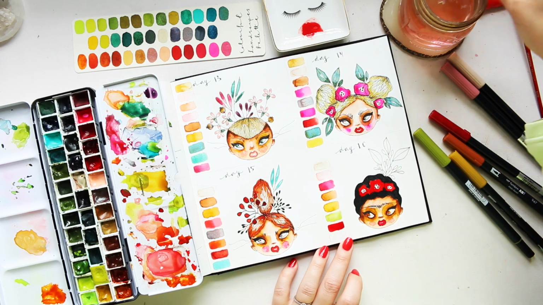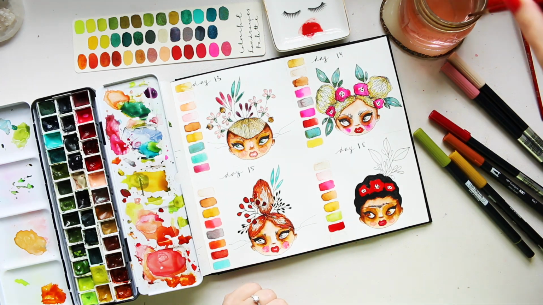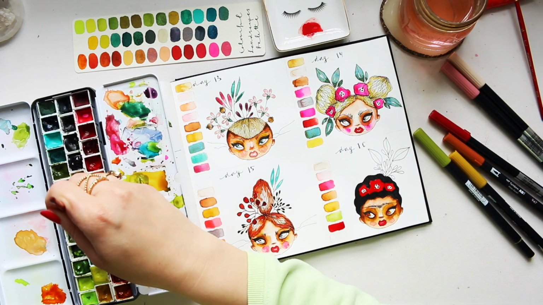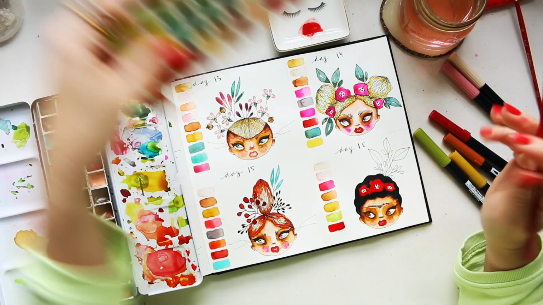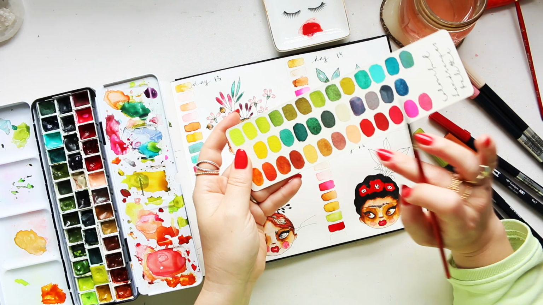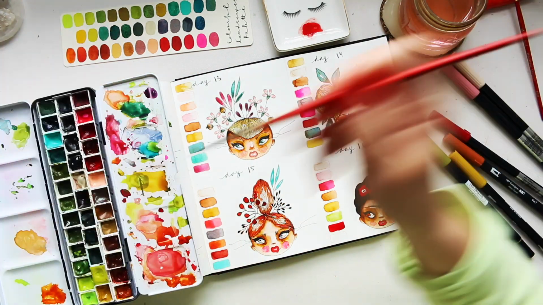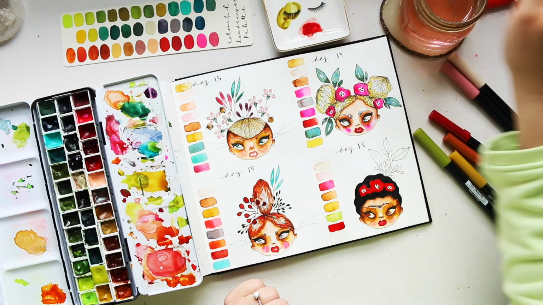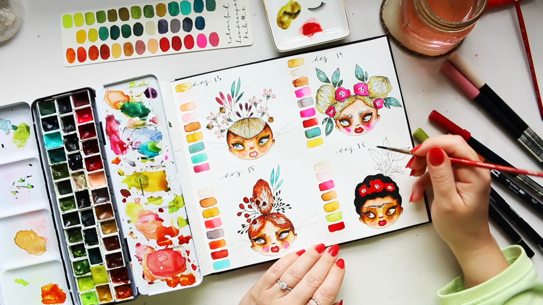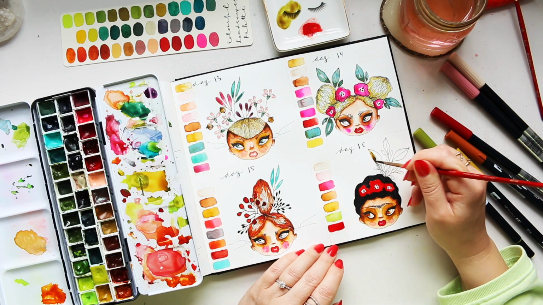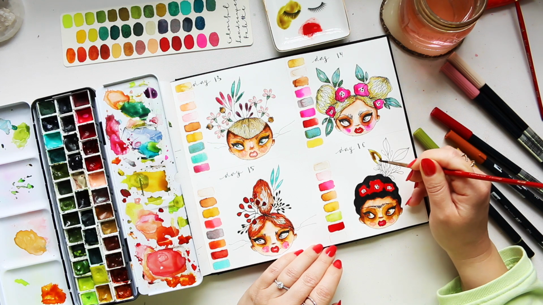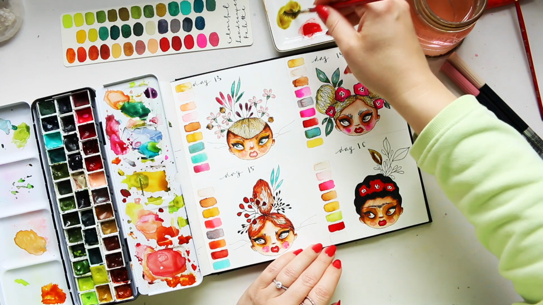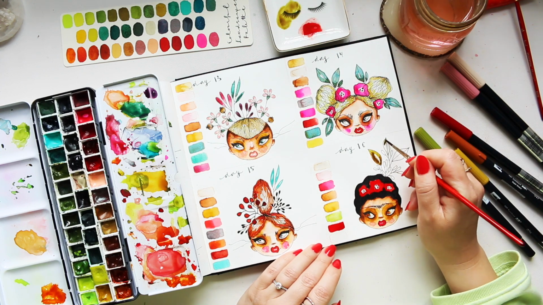So we have got green leaves, and I think in this case I would go for that beautiful moss green, which is this one here, and that's the red we used. I think this green works really well with her skin tone. It's got loads of warmth in there.